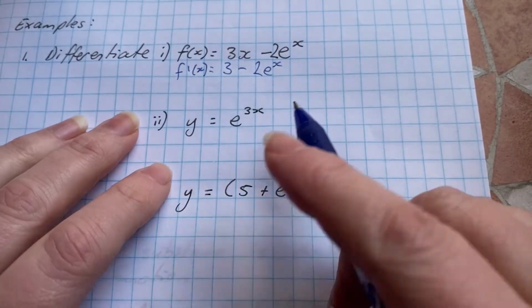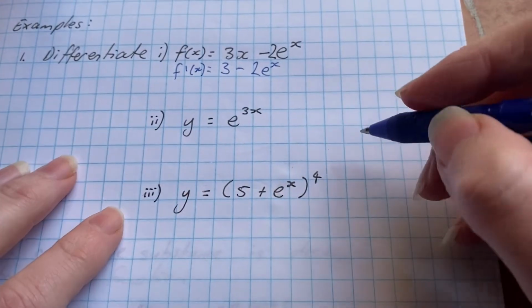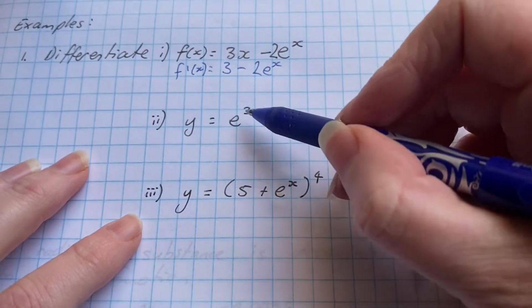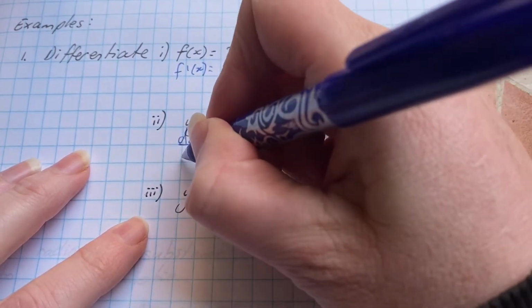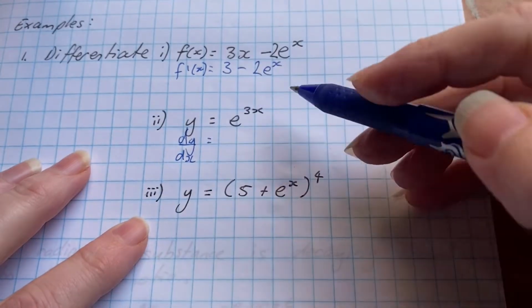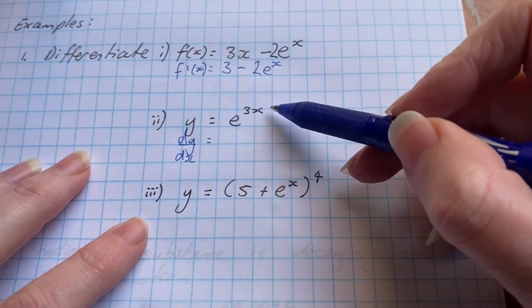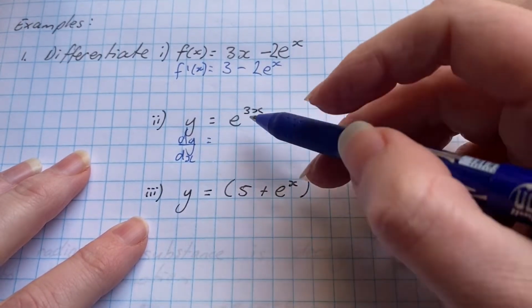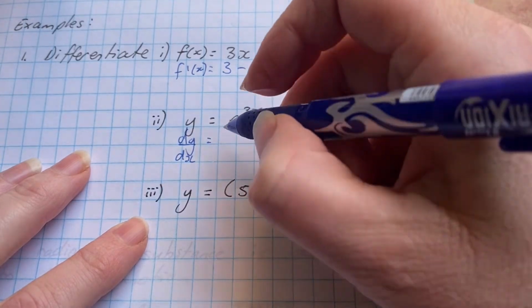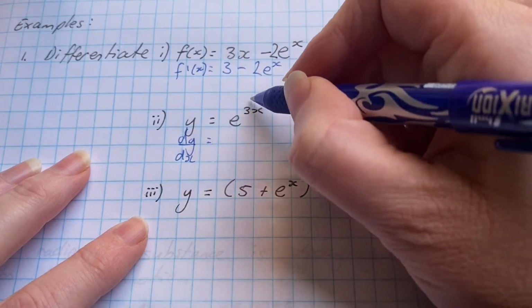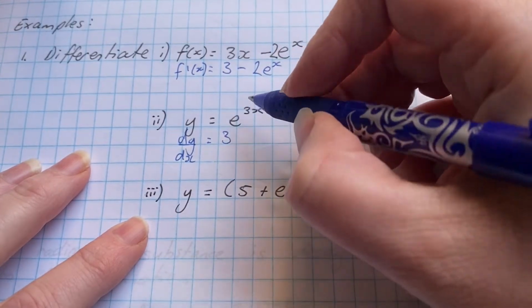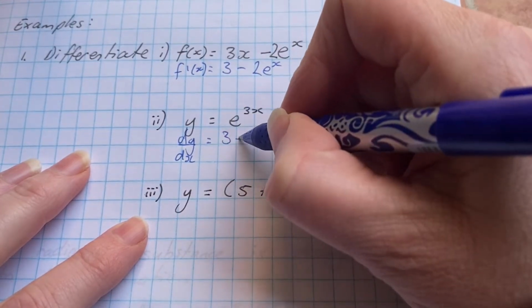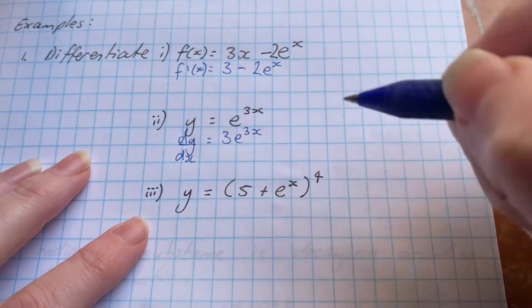Example 2 is y equals e to the 3x. Now we do need to use the chain rule here. So remember, the derivative of the function is equal to the derivative of the inside times the derivative of the outside. We have seen that before. So the derivative of the inside would be the derivative of 3x, which is 3. And then the derivative of the outside is just e to the 3x.